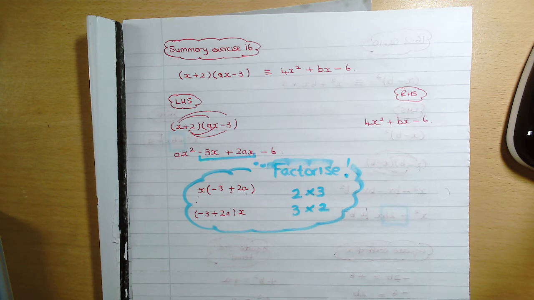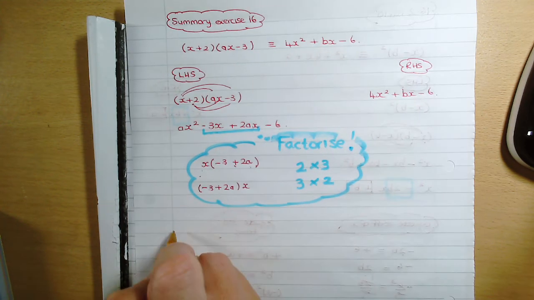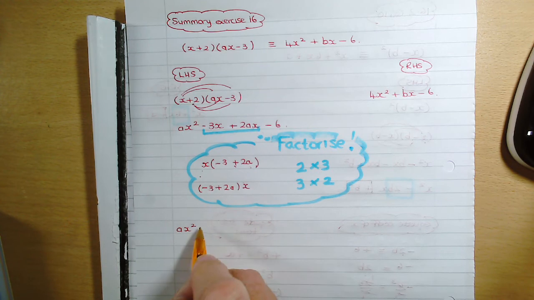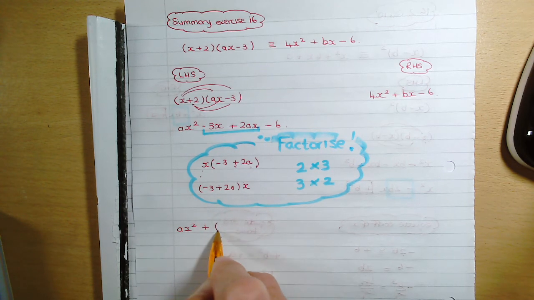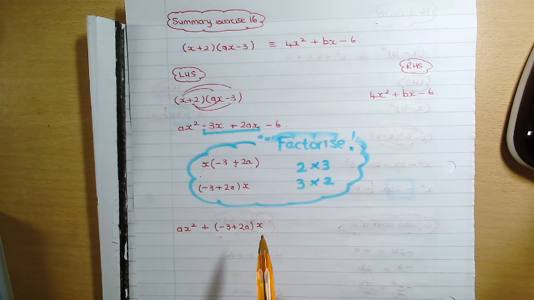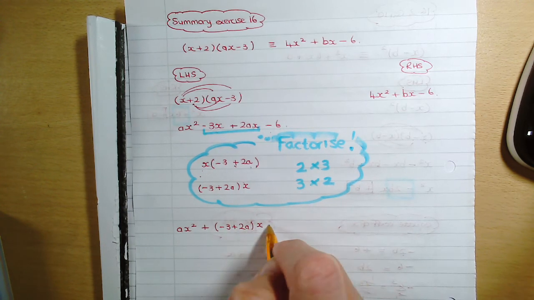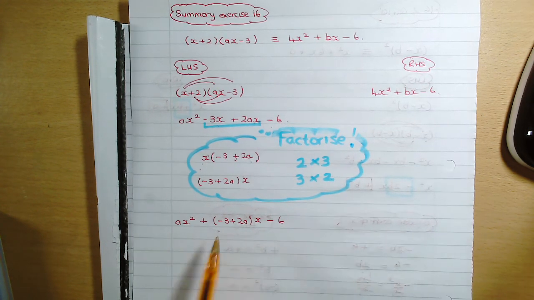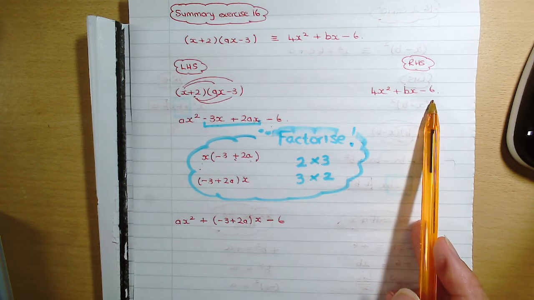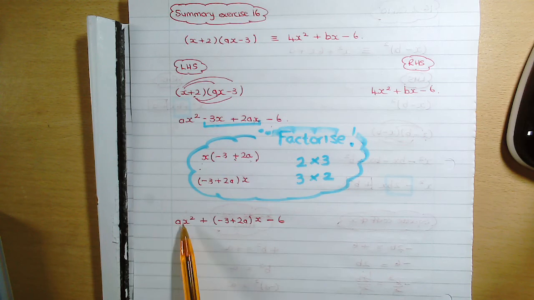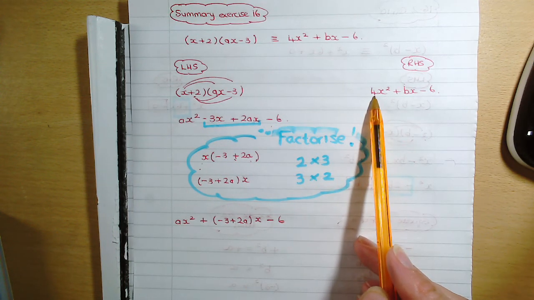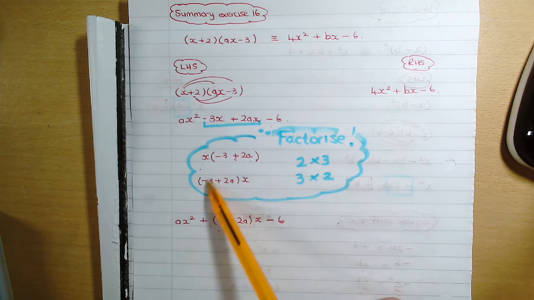So here's what we now have on the left hand side. We've got ax squared, and then we've got this term, so I'm just going to put a wee plus down, plus open brackets minus 3 plus 2a multiplied by x, and then we've got our minus 6. We've now got 3 terms on this side, and we've got 3 terms on that side. Now we can get a and b. The coefficient of x squared here is a. Coefficient of x squared here is 4. So if we equate coefficients of x squared, we can get a.